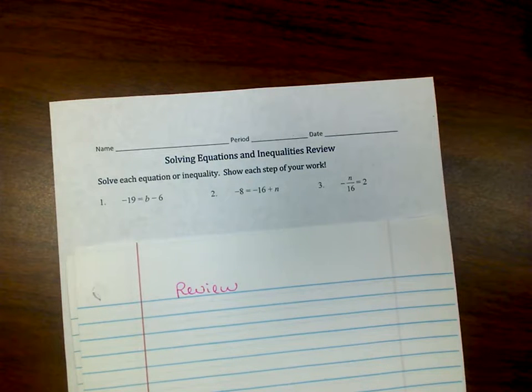Solving equations and inequalities review. Solve each equation or inequality. Show each step for your work.